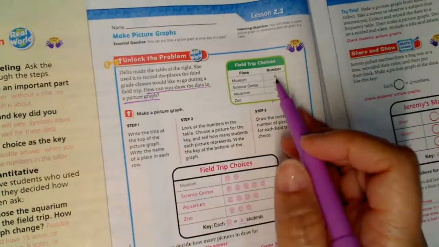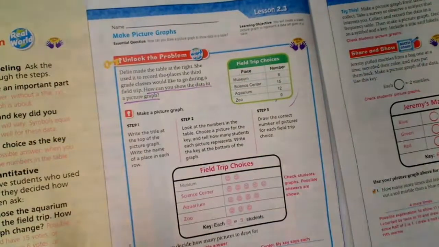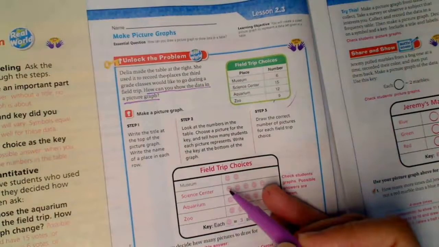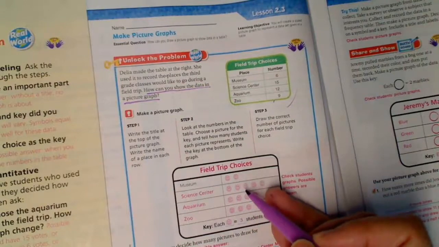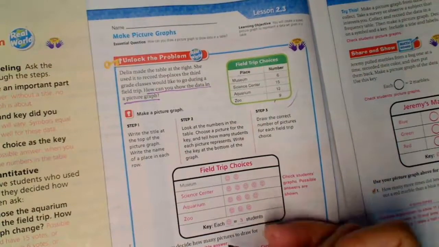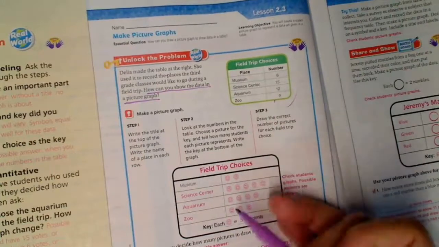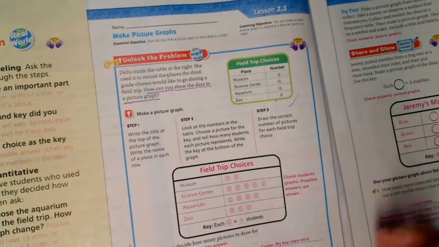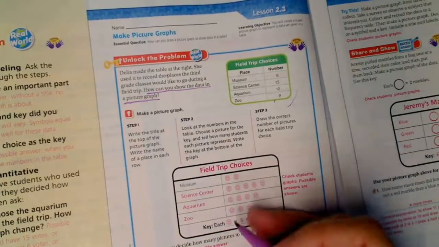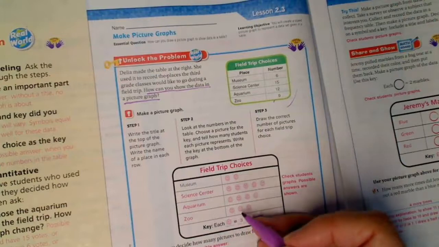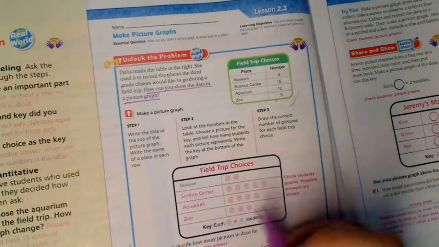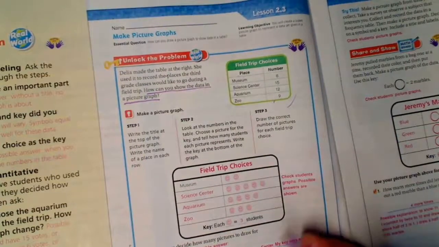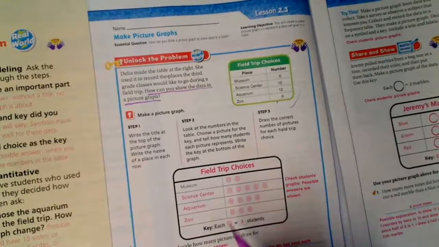Well, if I have 6, I need 2 happy faces for museum. Science Center says 15, so I got to count by 3s to make 15. 3 plus 3 is 6, plus 3 is 9, plus 3 is 12, plus 3 is 15. Aquarium has 12. 3 plus 3 is 6, plus 3 is 9, plus 3 is 12. And zoo has 9. 3 plus 3 is 6, plus 3 is 9. That's for zoo, right there. Sorry. All right, so now that I have all this, now I can answer the question.